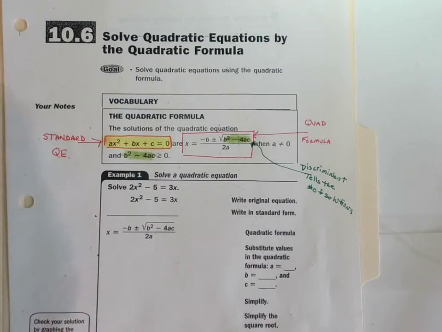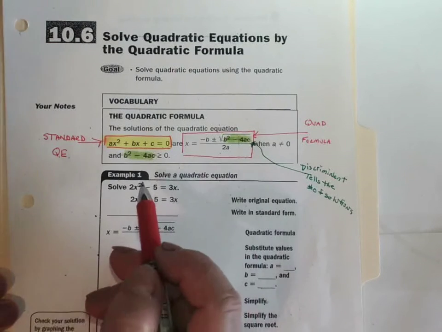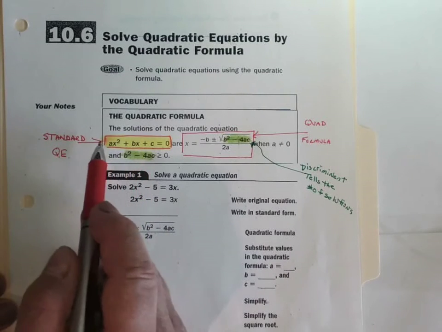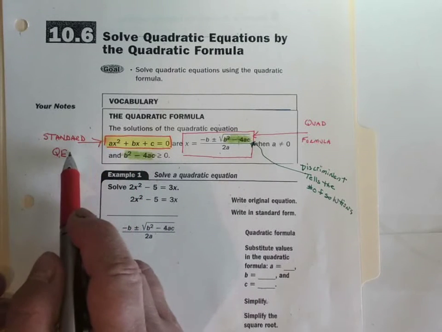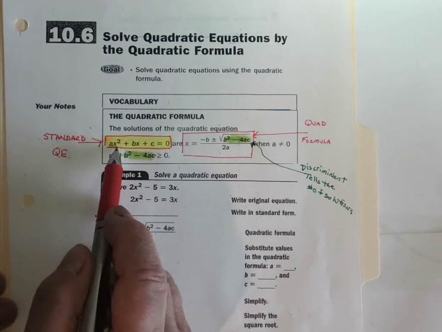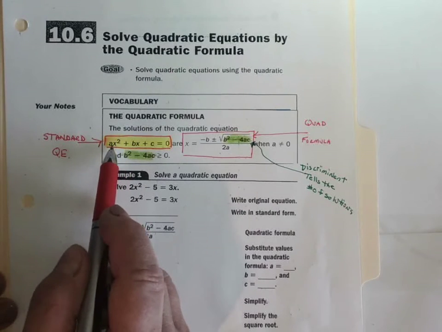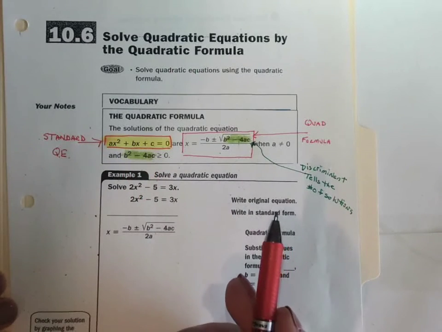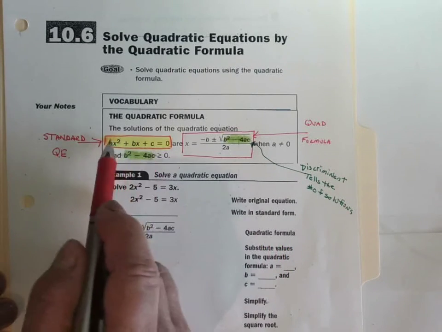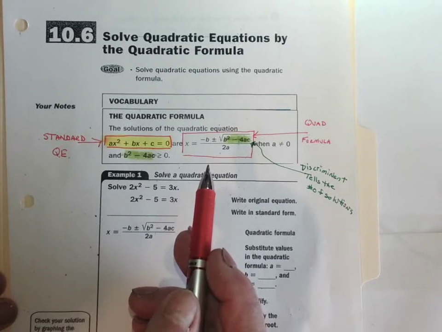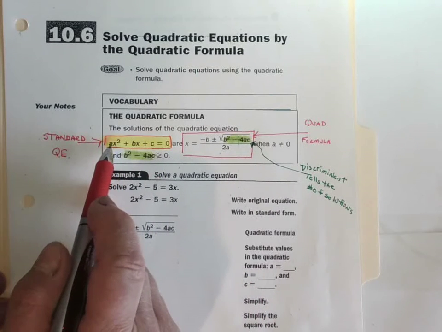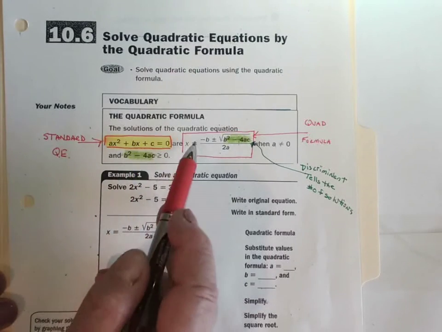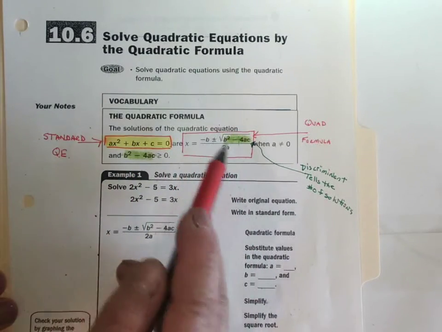Today we are going to talk about another method to solve quadratic equations. And the standard form of the quadratic equation, which you've already memorized, is ax squared plus bx plus c equals 0. Right? So this is the standard form, and we are going to use the coefficients a, b, and c and plug them into this quadratic formula.